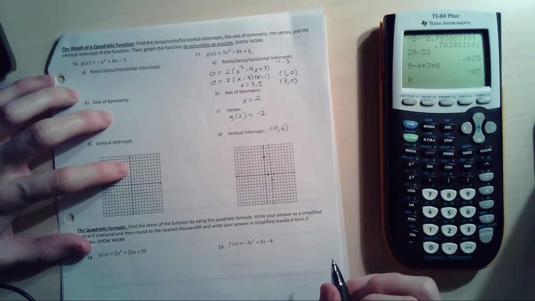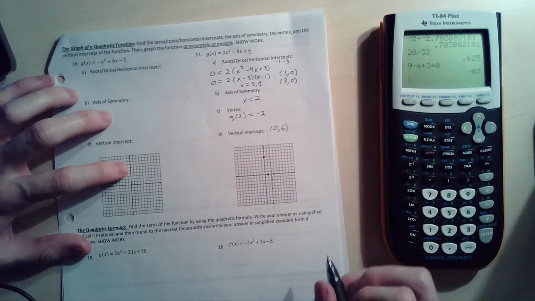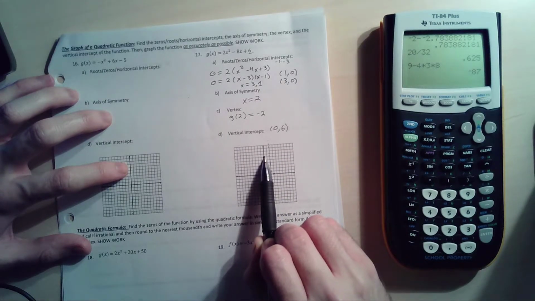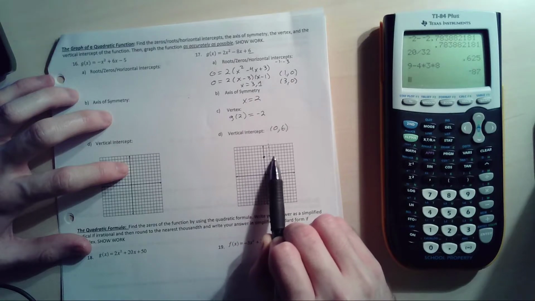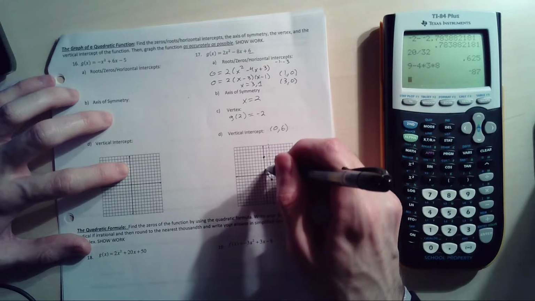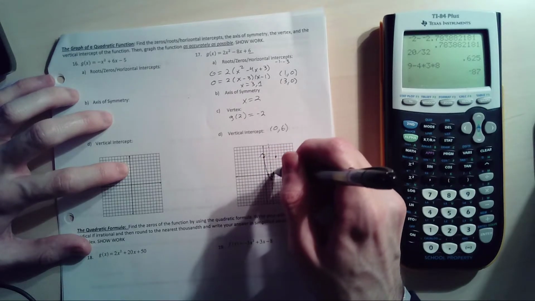I think having one more point in here would be nice and great. So if I notice I am 2 away from the axis of symmetry, gives me 6. So 2 away from the axis of symmetry on the other side is also going to give me 6. And I'm going to go ahead and connect the dots.